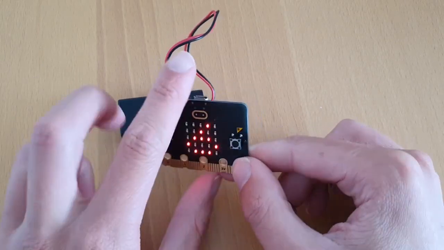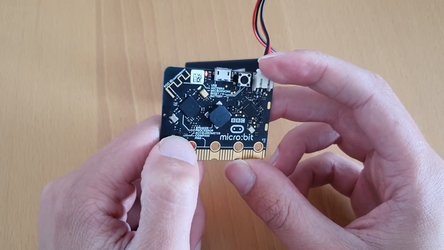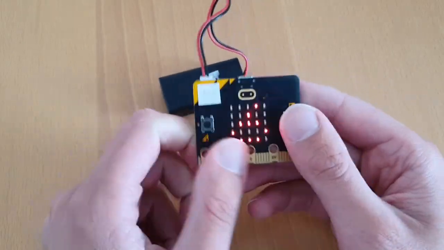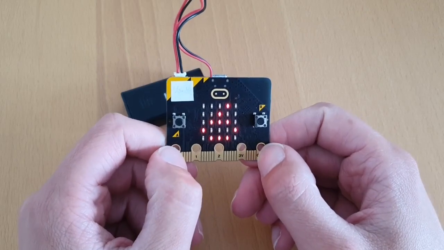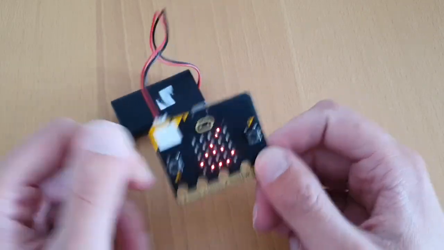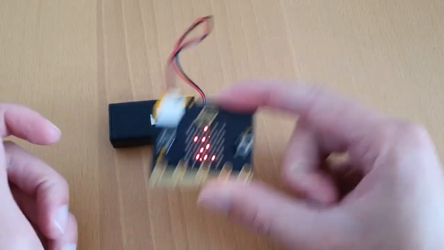Now this is using the accelerometer. You'll find the accelerometer in this tiny little component on the back of here, and it's the same thing that makes your phone know which way up the screen is if you rotate the screen on a phone. So it's a really useful component for our microbit.